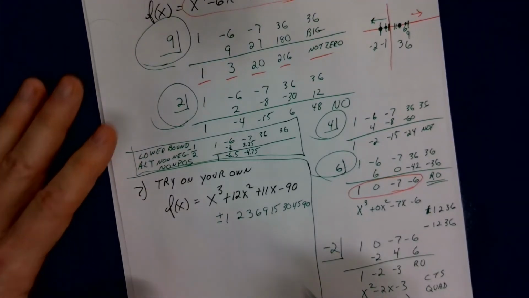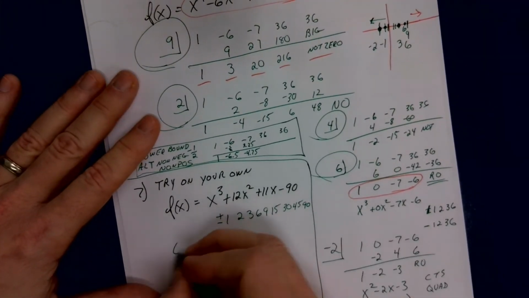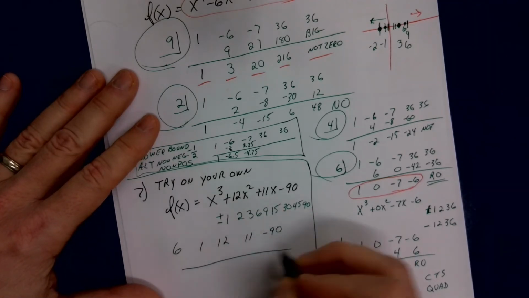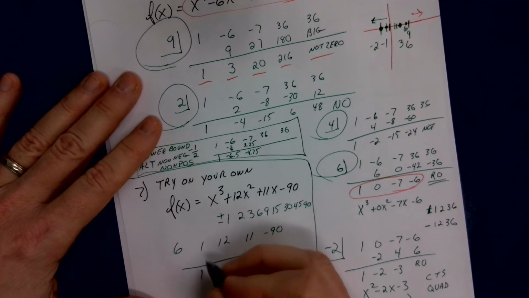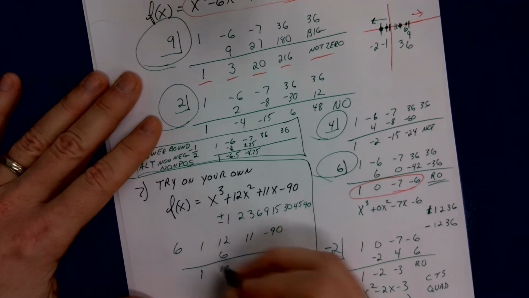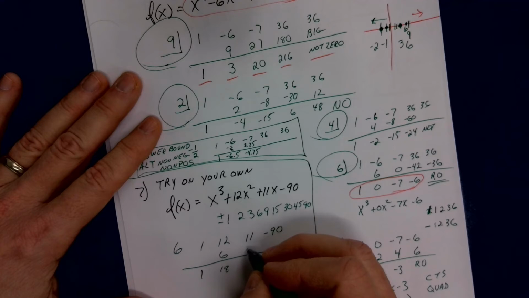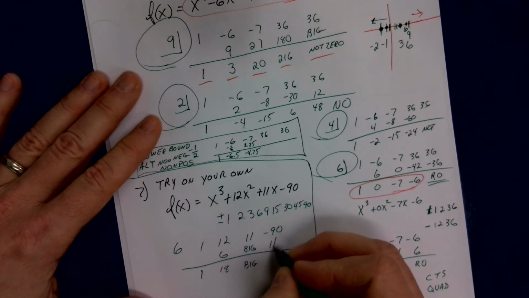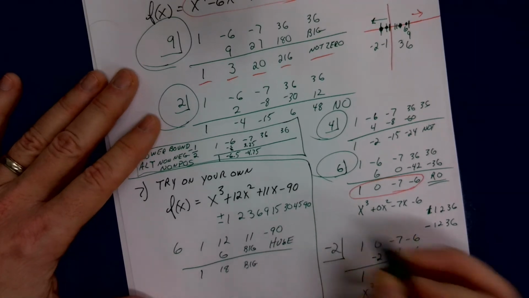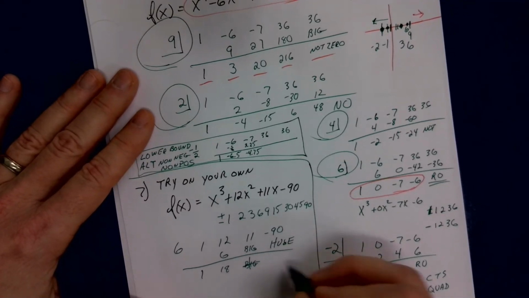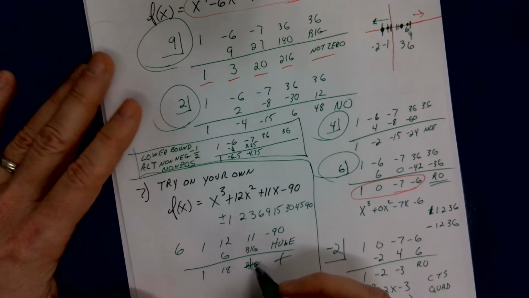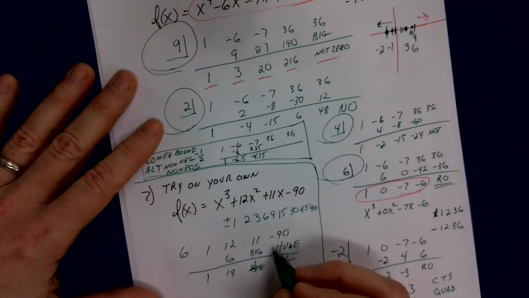Okay, so here we go. I'm going to try 6. Let's try 6. 1, 12, 11, -90. Trying 6. Bring it down. 1, 6, 6, 18, 6, 18. Whoa. That's big, right? Big, big, big, huge. So big positive, ginormous positive, even with negative 90, right? You're doing 6 times like 70 something, that's 400 plus.